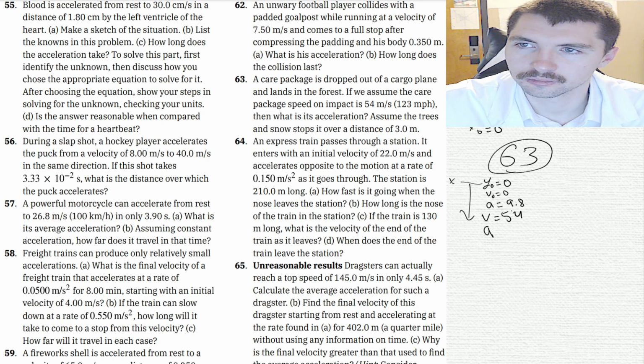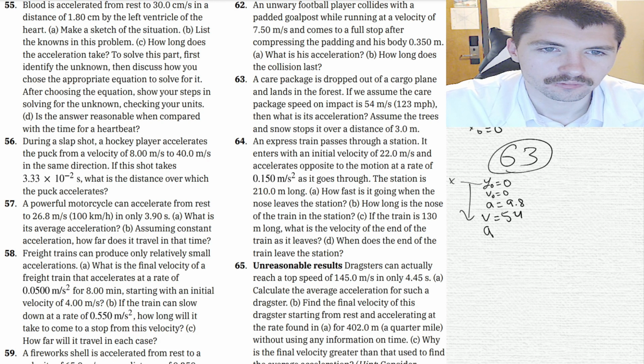Okay, so it's not giving us time, it's just giving us the velocity. Dropped out of a cargo plane, lands on the ground. 0, 0, 5.8, 54.